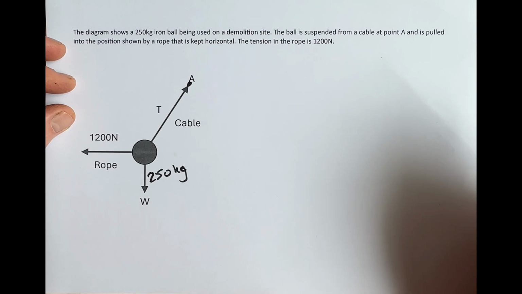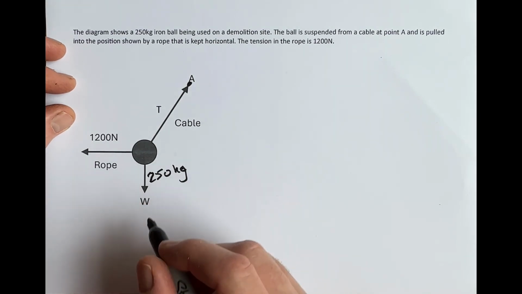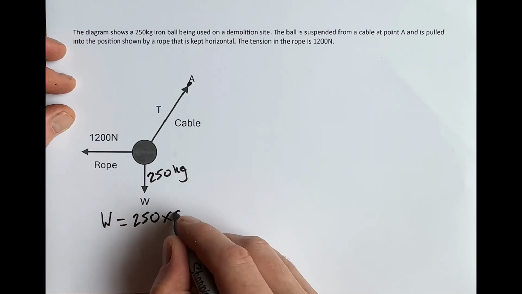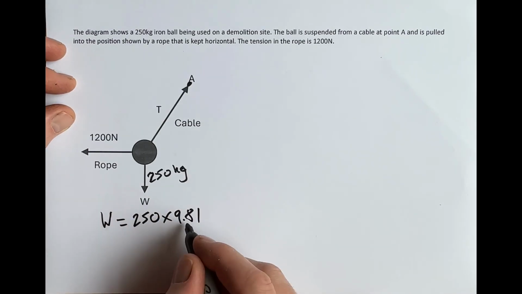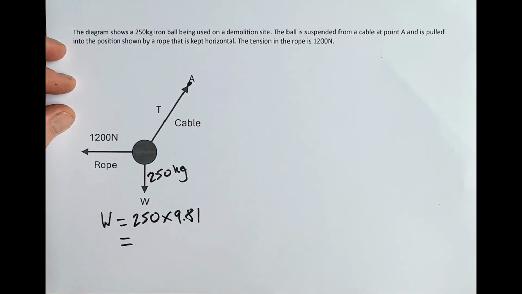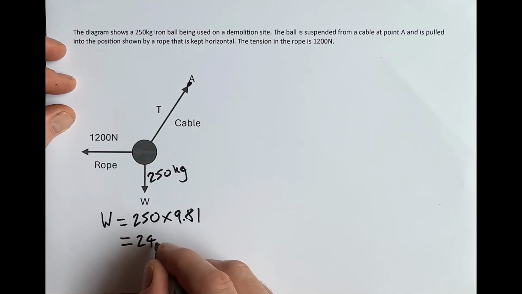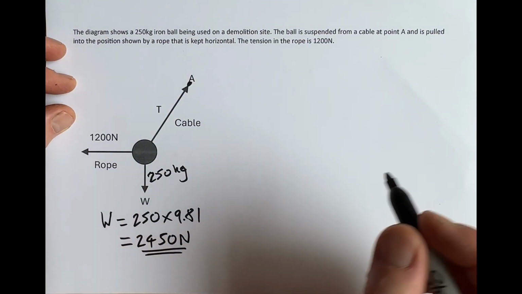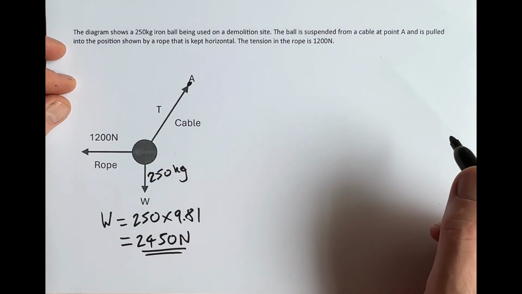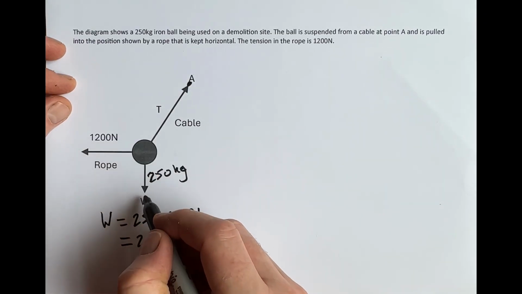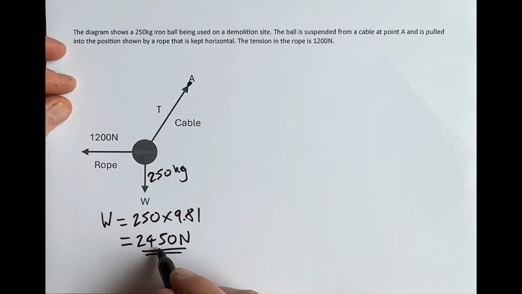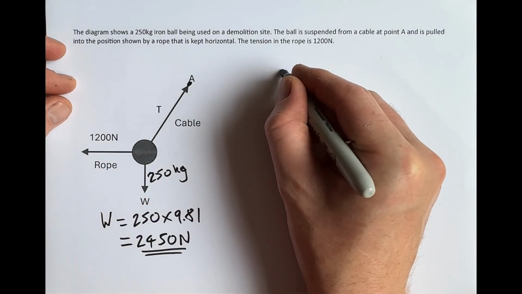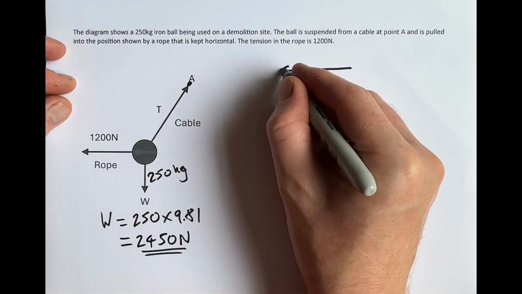So what we've got to do here is, first of all, work out the weight. So the weight is equal to the mass multiplied by gravity. So m times g, and that's going to give us 2,450 newtons. And I've quoted that to 3 significant figures in line with the data that I've used to do the calculation. Okay, now the next thing, we've got these two forces here. We've got the weight, which is 2,450. We've got the tension in the rope, and we can put them in as vectors, we can join them up head to tail, okay?